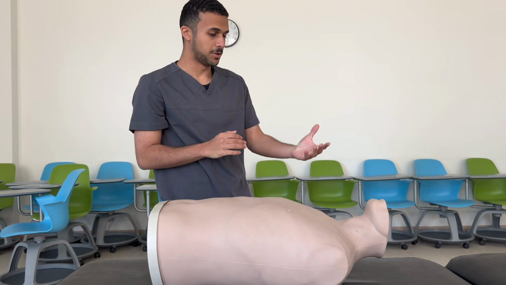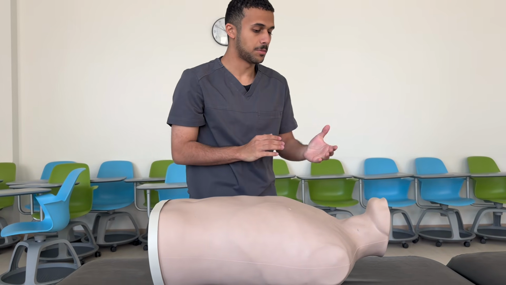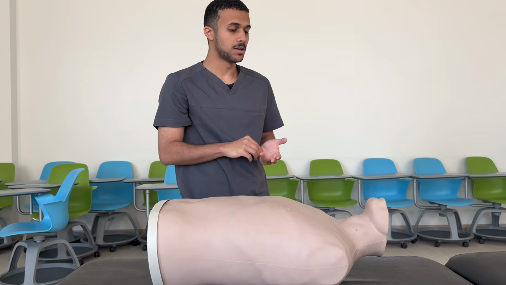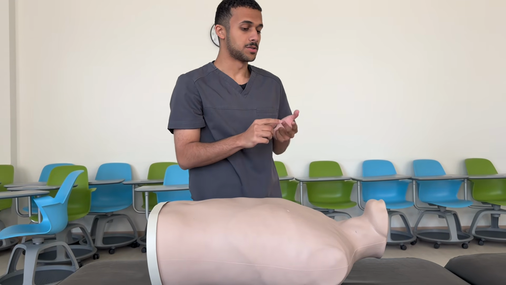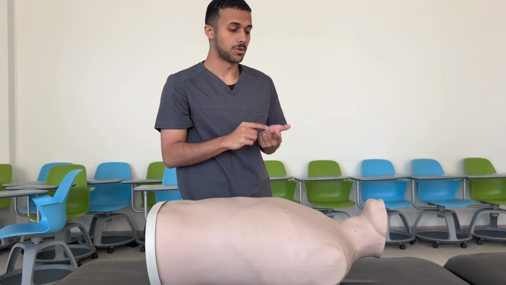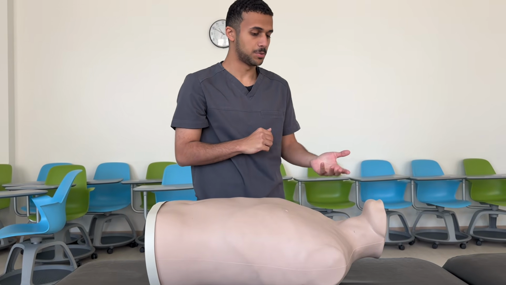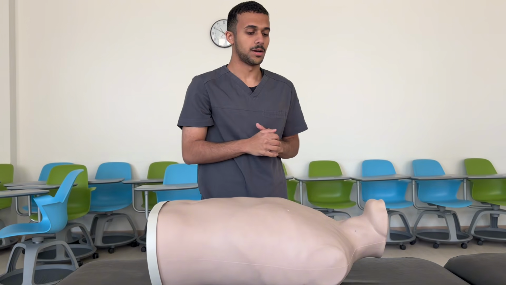Then can you please open your mouth? Looking inside the mouth, I notice that there are no ulcers, there is no oral thrush, and there are no swollen, tender or red gums. And can you please put out your tongue? There is no red or smooth tongue.